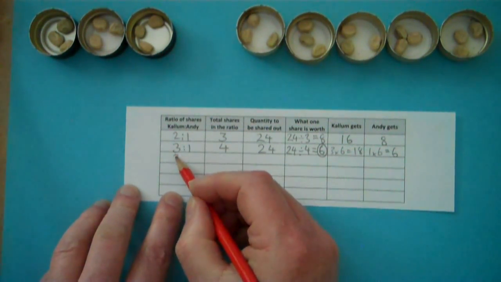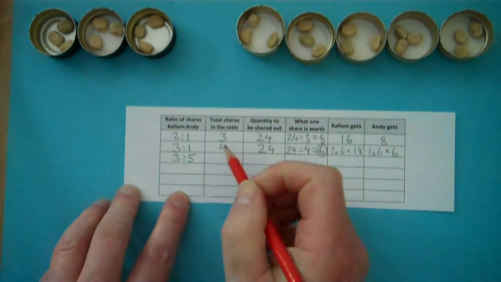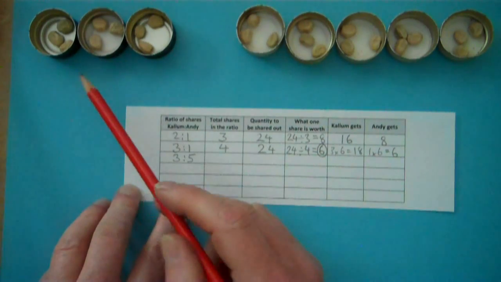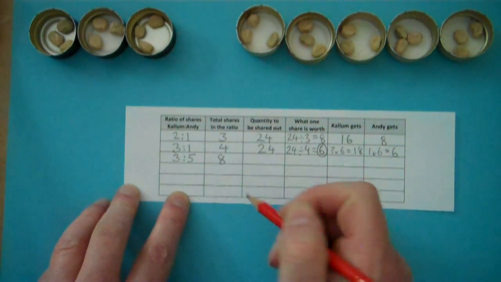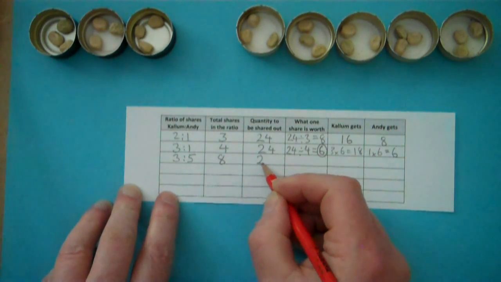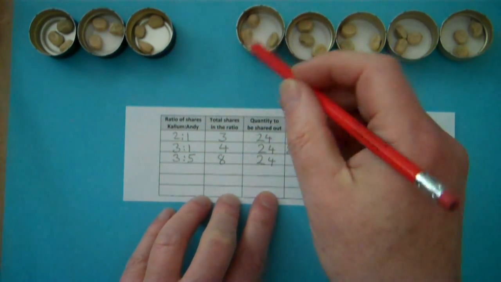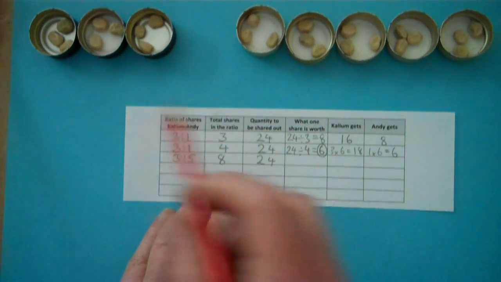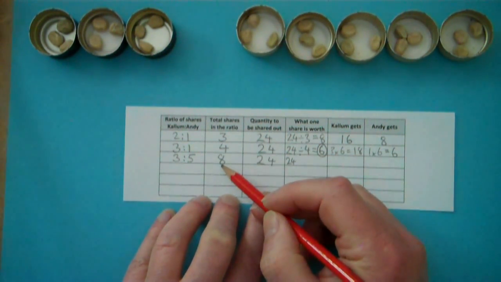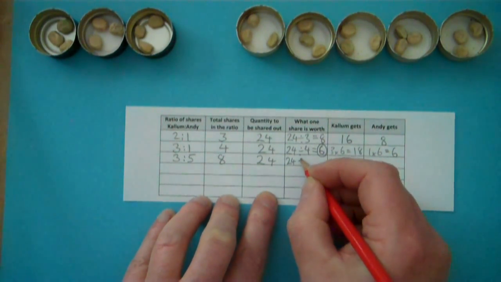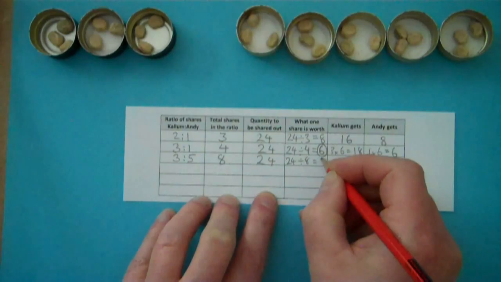The ratio is 3 to Callum to 5 to Andy. So the total number of shares now is 3 plus 5, which is 8 in all. And it's the same number of peas to be shared out, 24. So one share we can see is just worth 3 peas this time, and that was got because we divided the 24 by the total number of shares, which in this case was 8, and 24 divided by 8 gives you 3.